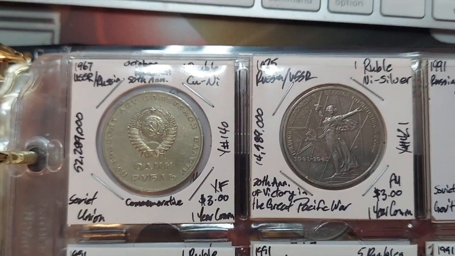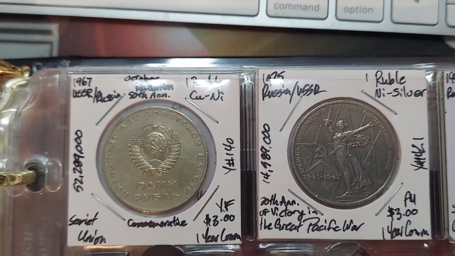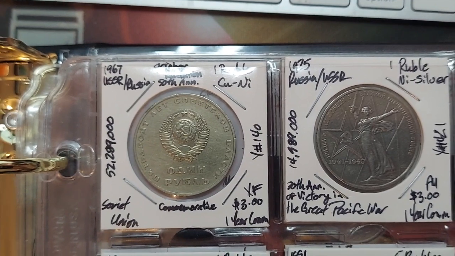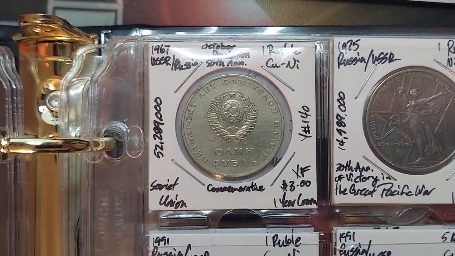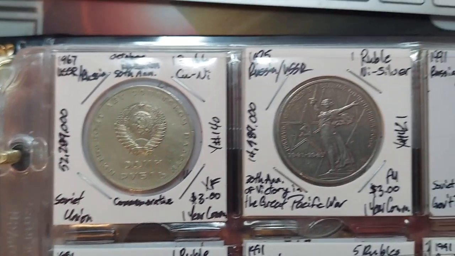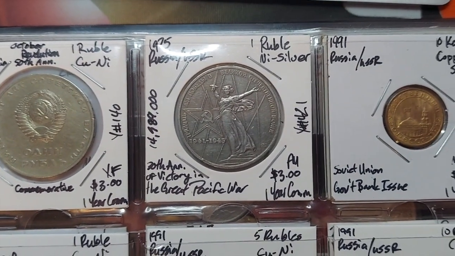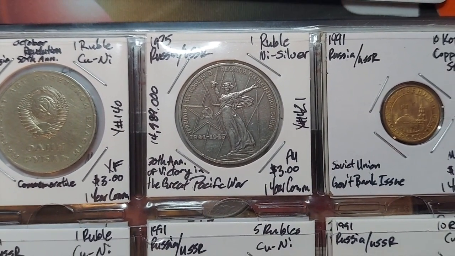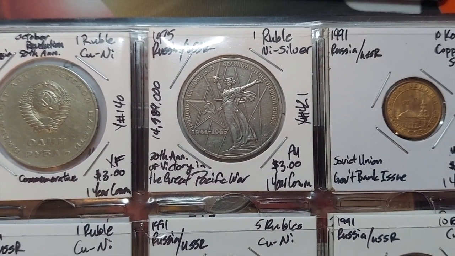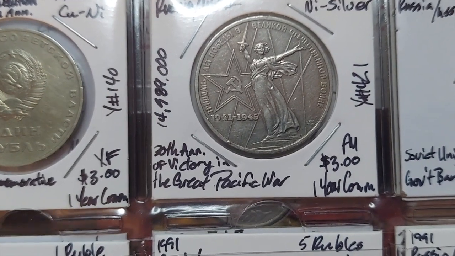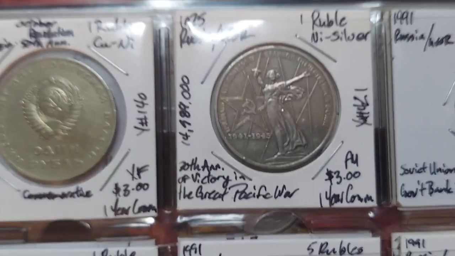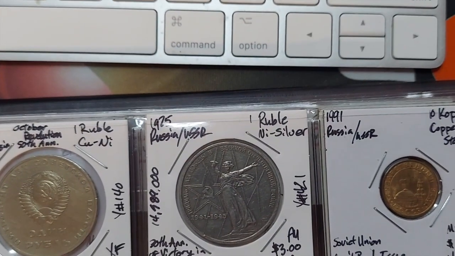And we go to a couple more commemoratives. The 50th anniversary of the October Revolution in 1917 that started the Soviet Empire. The 20th anniversary of the victory in the Great Patriotic War in 1955. Or I apologize, 1945, the 30th anniversary in 1975.